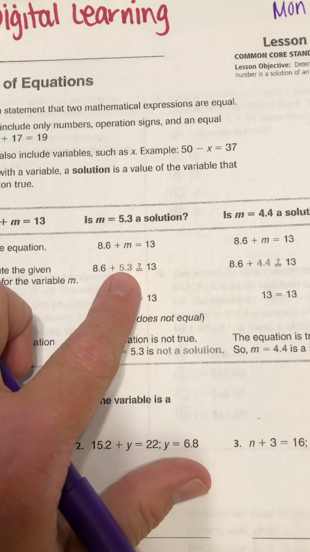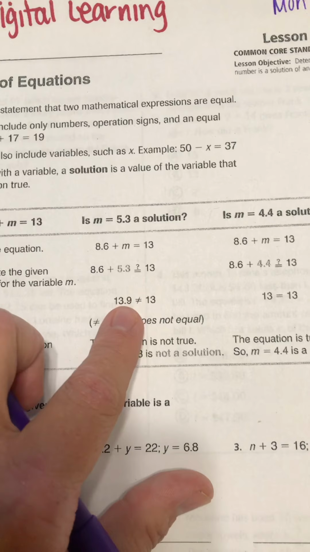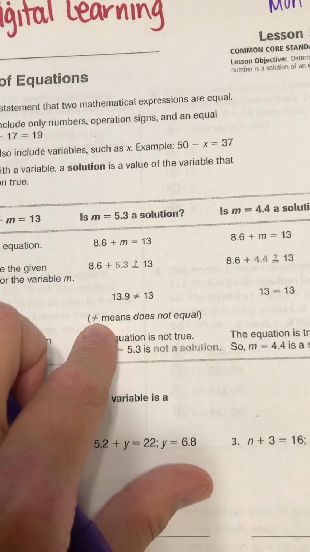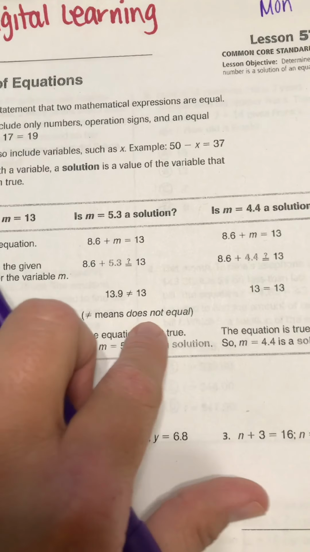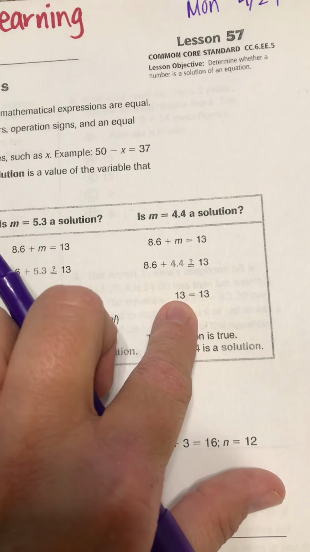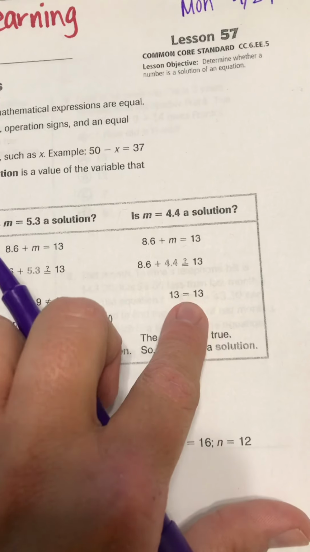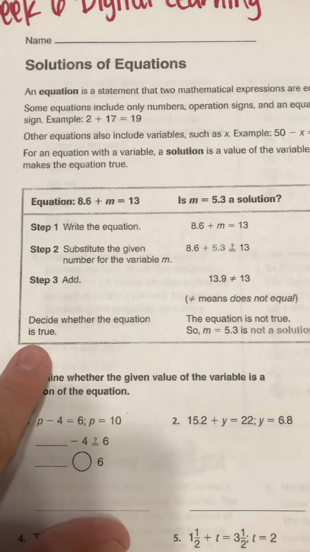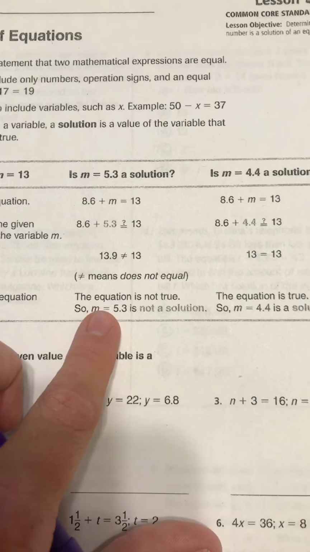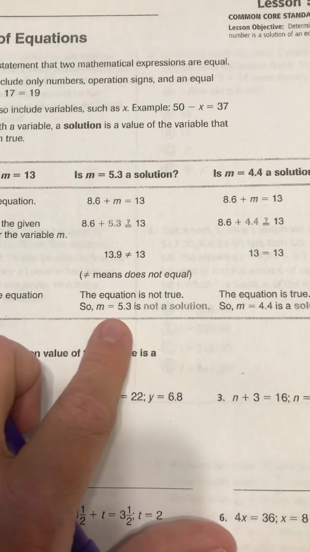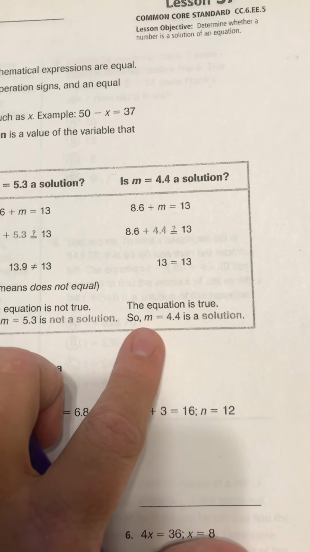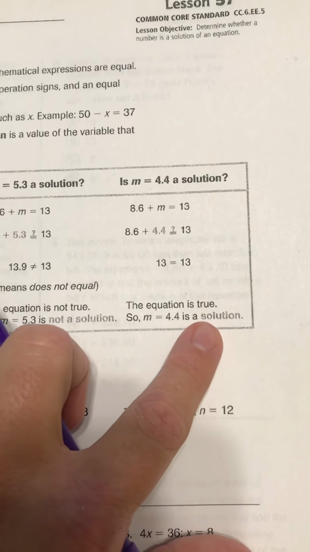So 8.6 plus 5.3 is 13.9. 13.9 is not equal to 13. That's why we put a slash through the equal sign, because the slash through the sign means does not equal. For this one, 8.6 plus 4.4 equals 13. So 13 equals 13. That is true. So last thing, just determine whether the equation is true. So the first value of m, the equation was not true. So m equals 5.3 is not a solution. Then the equation is true for m equals 4.4, because that is a solution.